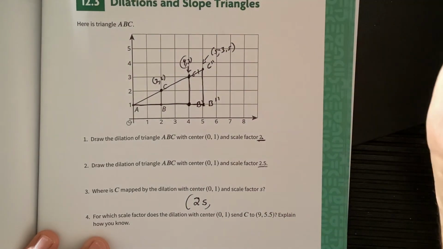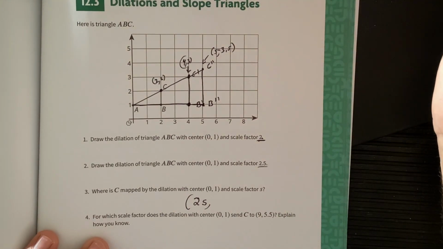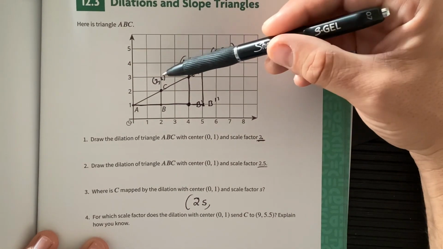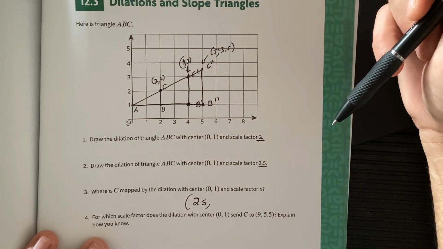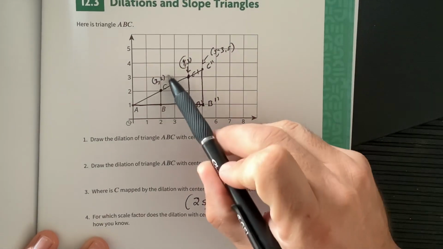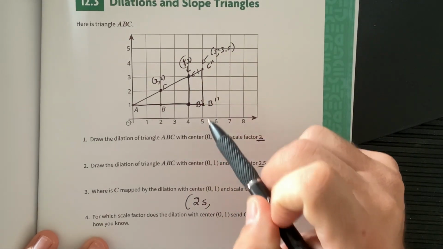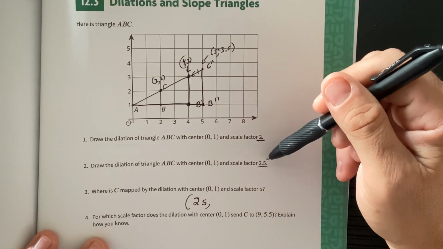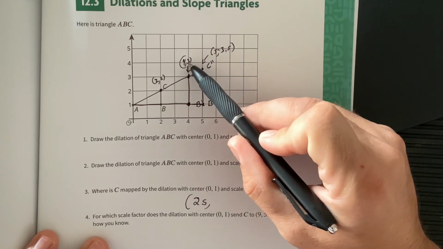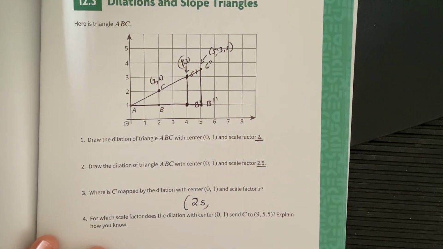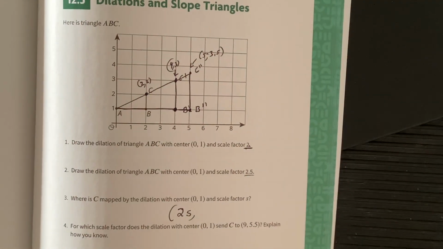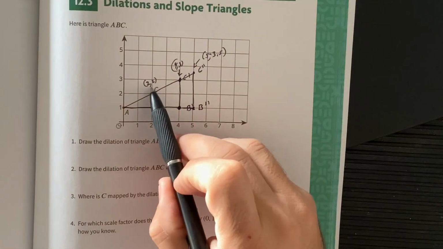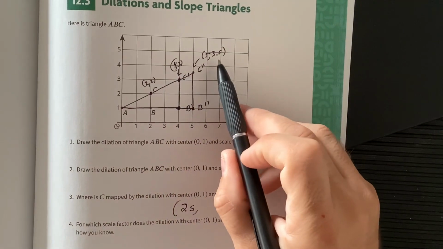Now what happens to the y? Scale factor was 2 and it went up 1. All right, it went from 2 to 3. Scale factor was 2.5 and it went up 0.5. So what's going on there? Okay, so it's starting at 2, going to 3.